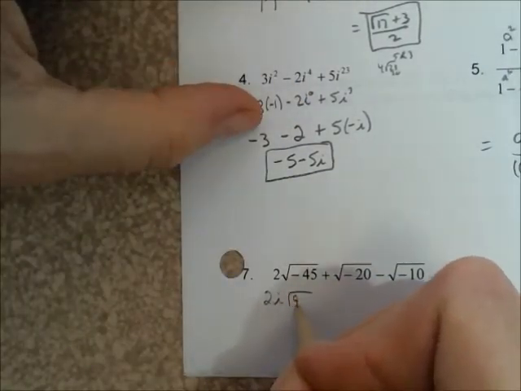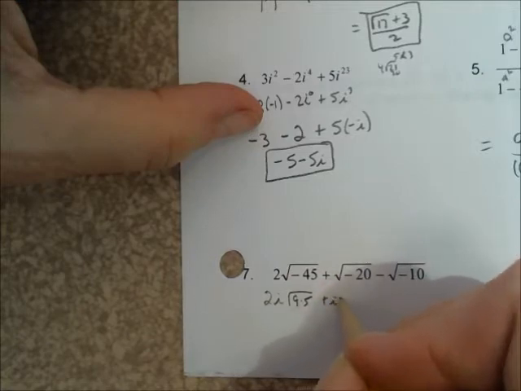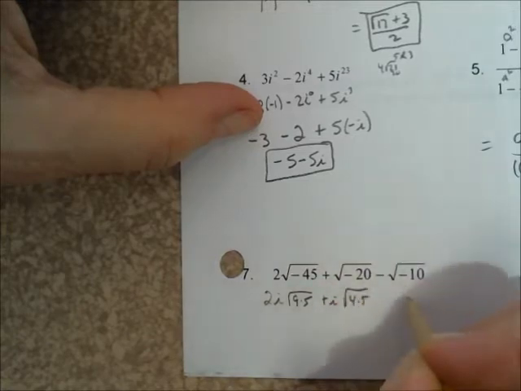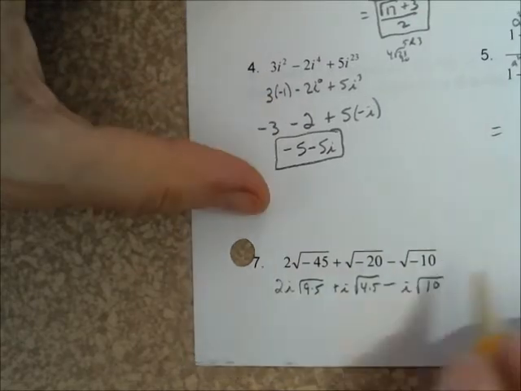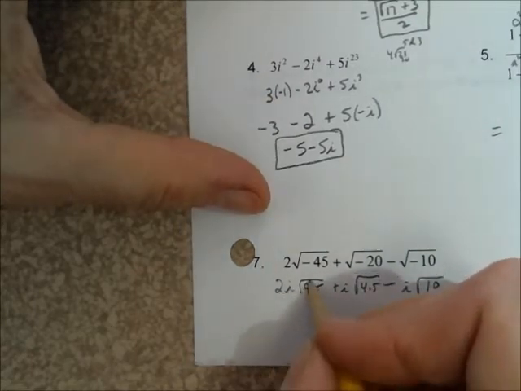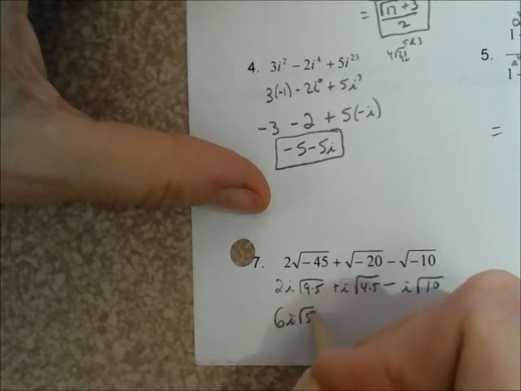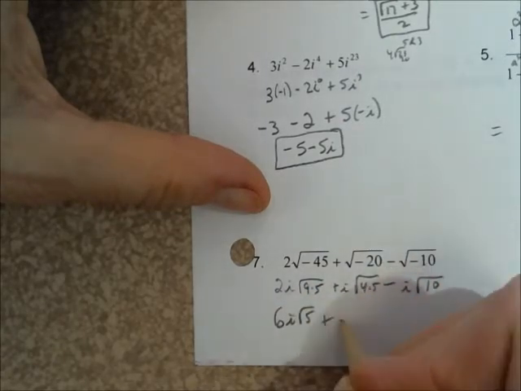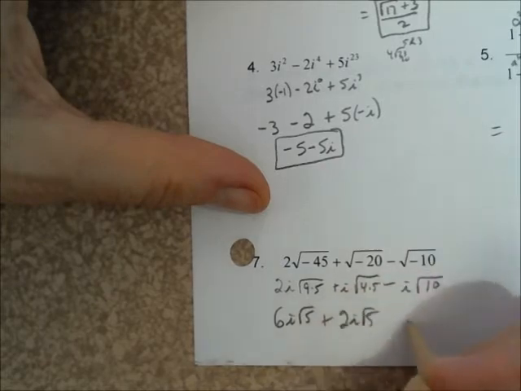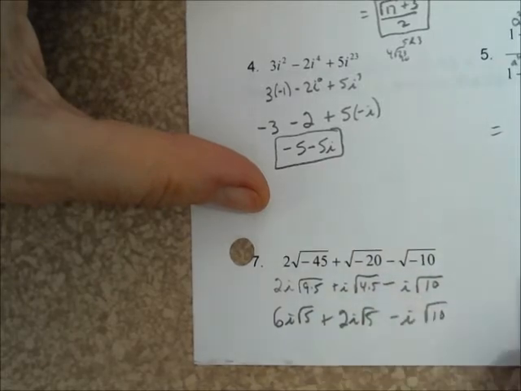45 breaks down to 9 times 5. 20 breaks down to 4 times 5. 10 does not break down. So this is 2i times the square root of 9, which is 3, which is 6i square root of 5. Square root of 4 is 2, so 2i square root of 5 minus i square root of 10.